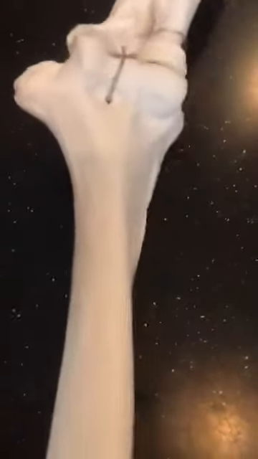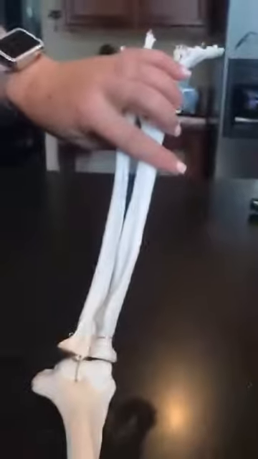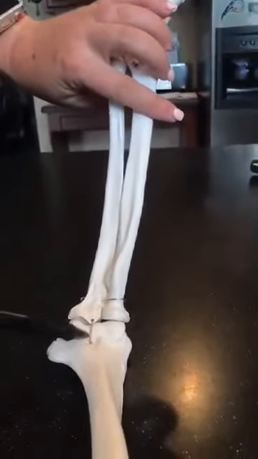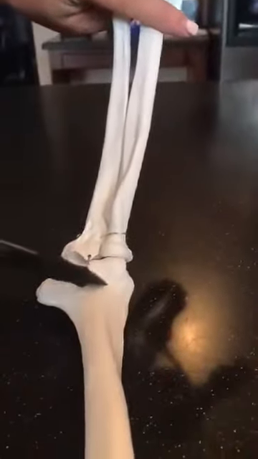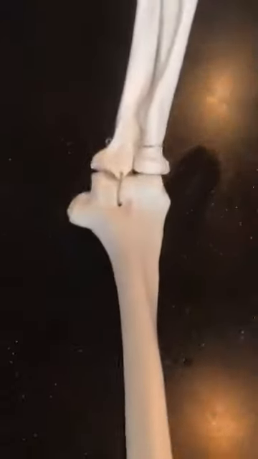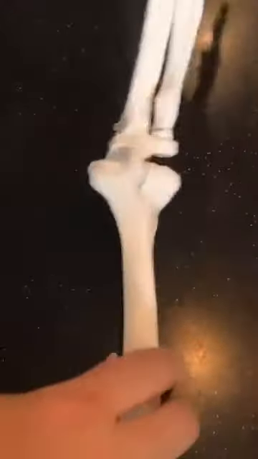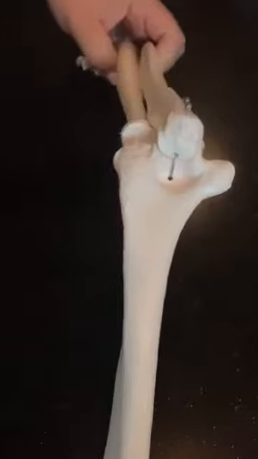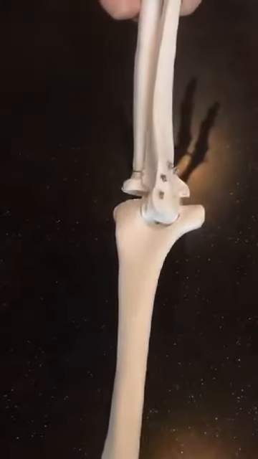Now, when you flex your arm, your coronoid process is going to go into the coronoid fossa. Your radial head is going to go into the radial fossa. And on the posterior side, my arm is now flexed, but when I extend it, the olecranon process is going to go into the olecranon fossa.